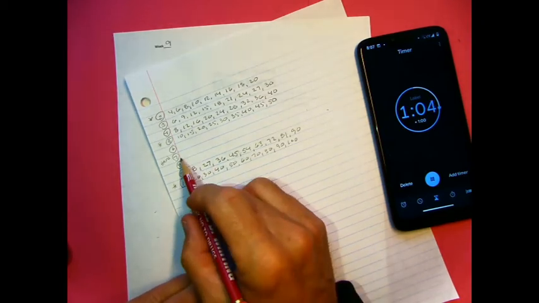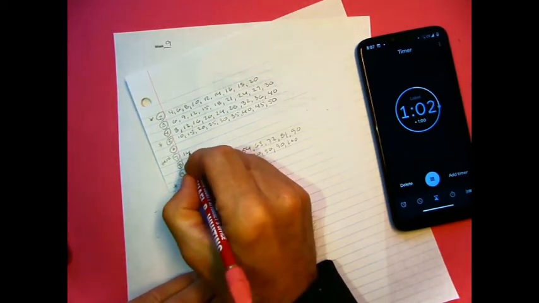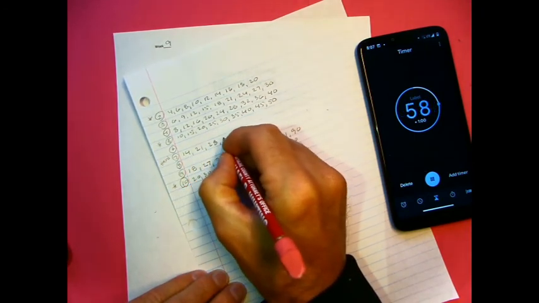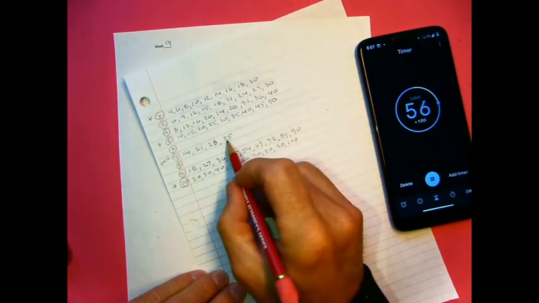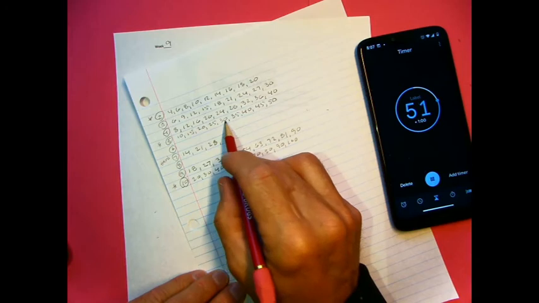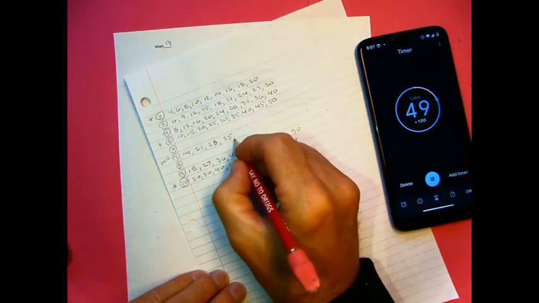So for my sevens, 7, 14, 21. This is 5 times 7. 1, 2, 3, 4, 5. That's why it ends with a 5 or a 0. That's why these end with 5s or zeros.